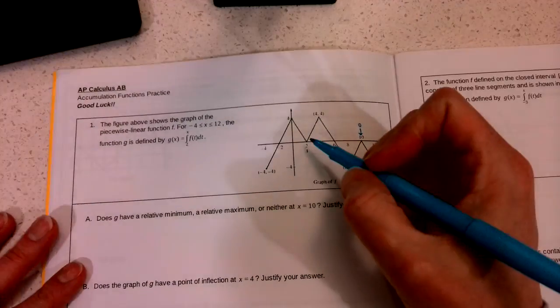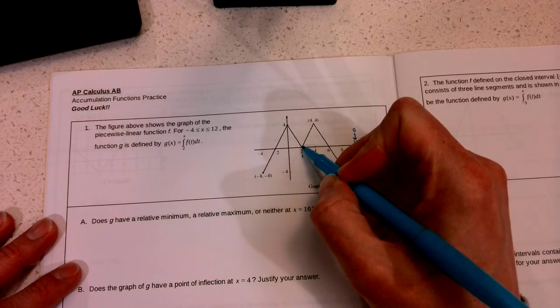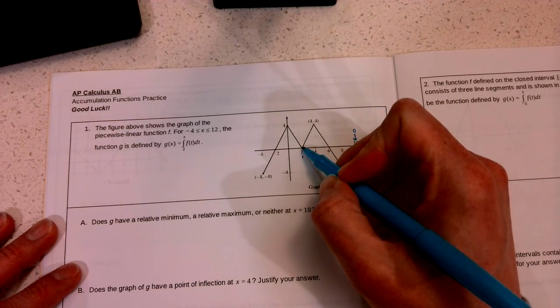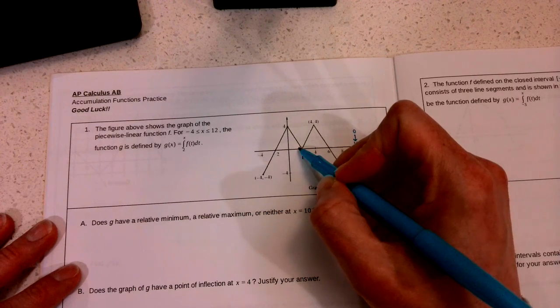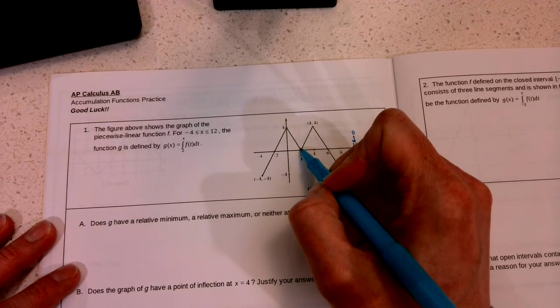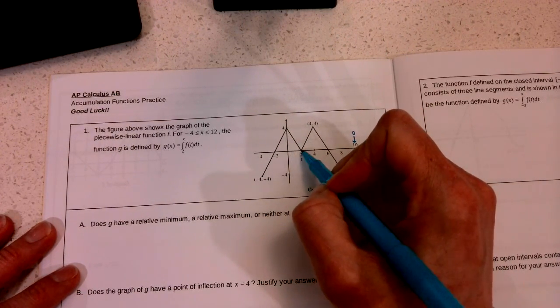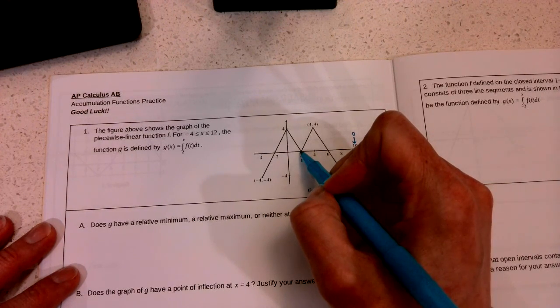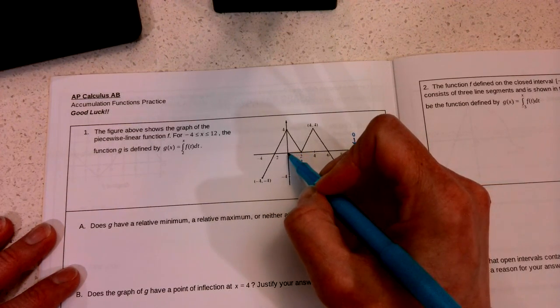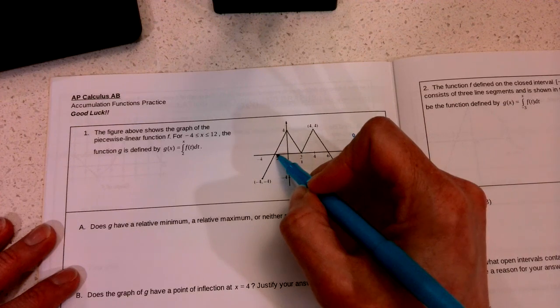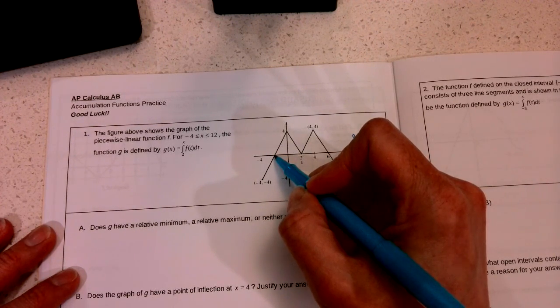Now, I can also think about it this way. If I start at 2 and I start working backwards, right? Because I'm going backwards here, anything from 2 all the way over to -2, that's going to be negative area.